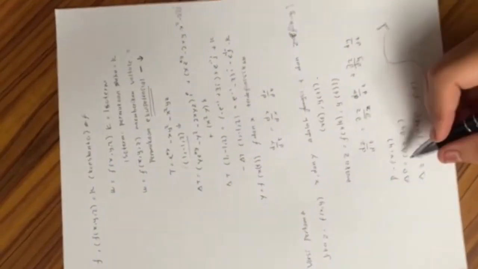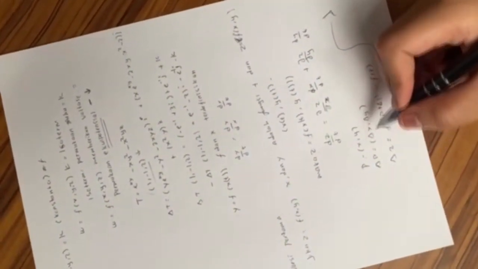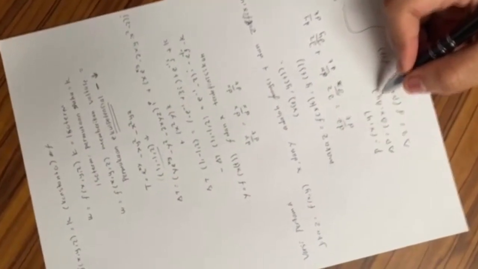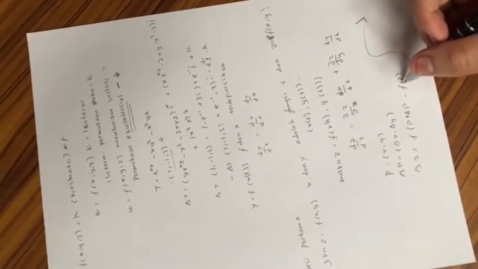So p equals x minus y, delta p equals delta x minus delta y, and then delta z equals f(p plus delta p) minus f(p).